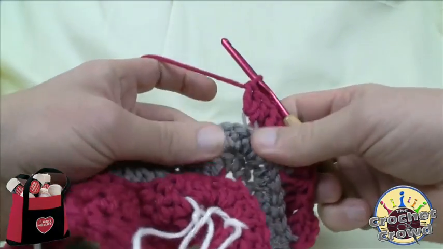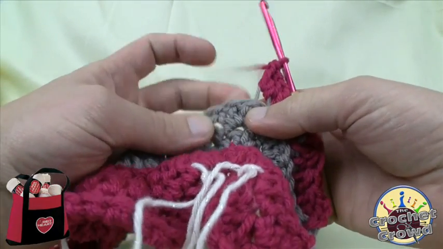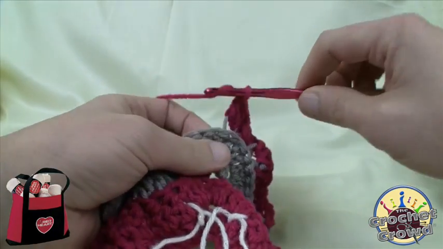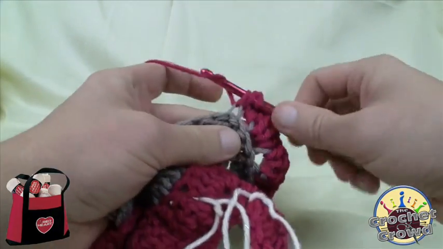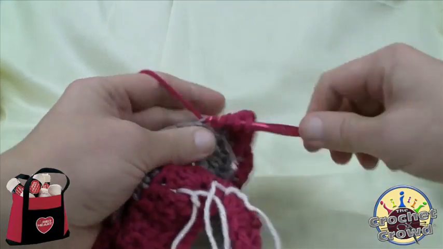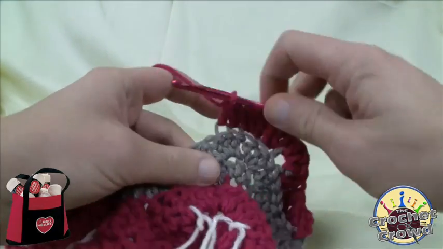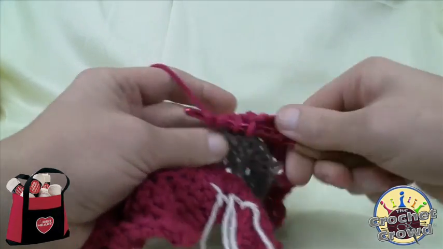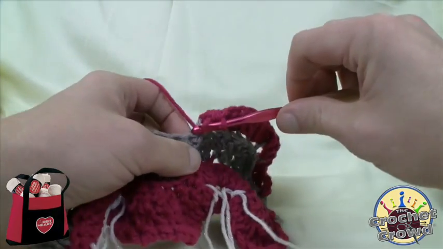And now we start decreasing again as we start working in this group, going down the other side all the way back up to the next side of the wave, and there is going to be 6 groups of double crochet together. So basically you're essentially just making 12 stitches into 6 by decreasing 2 together 6 times.